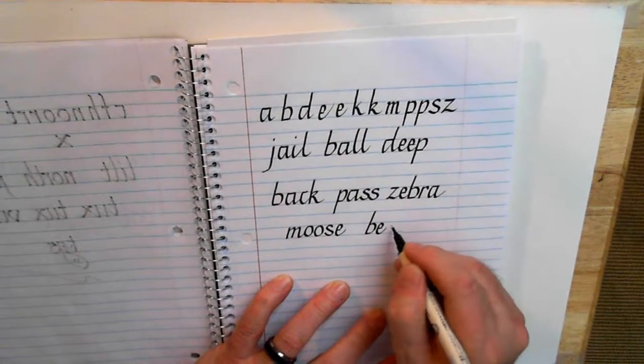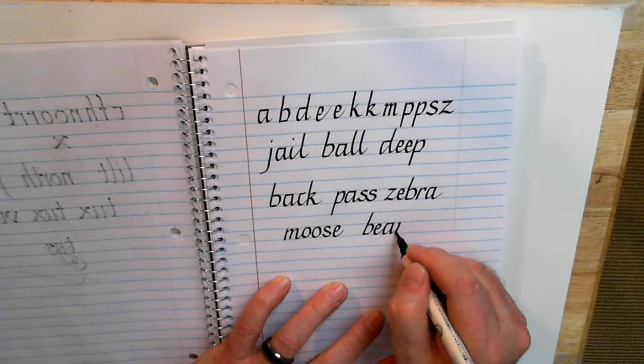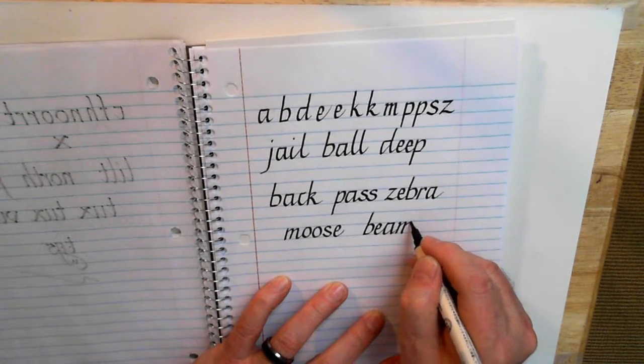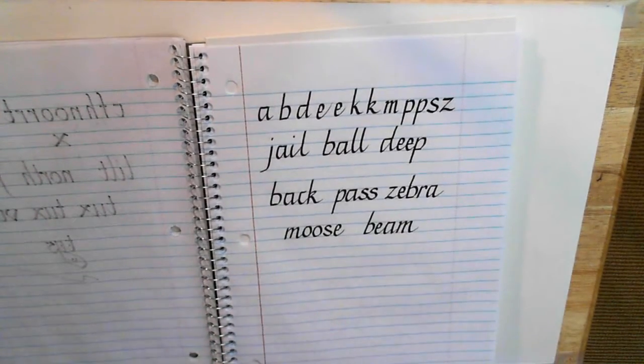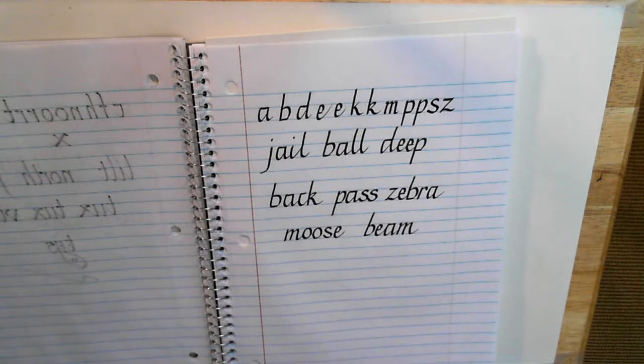Here's our second one. And there's the word beam. And you notice that I didn't do too many flourishes on that, but that's going to give you an idea. Okay, and there's our words to practice for the next lesson.